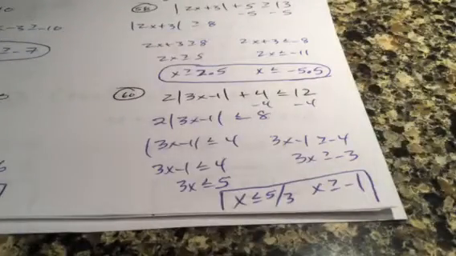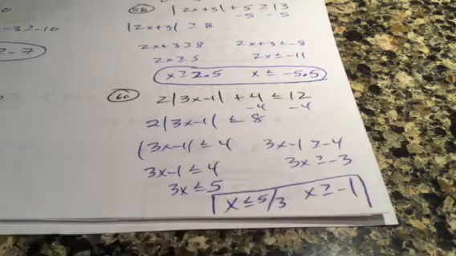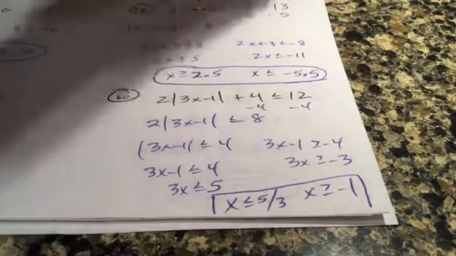All right, subtract 4, then divide by 2. 3x minus 1, the absolute value, less than or equal to 4. Solve both. 3x minus 1, less than or equal to 4. 3x minus 1, greater than or equal to negative 4. You get those. And last page.